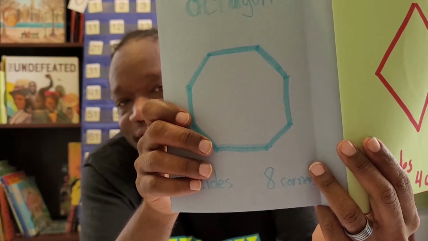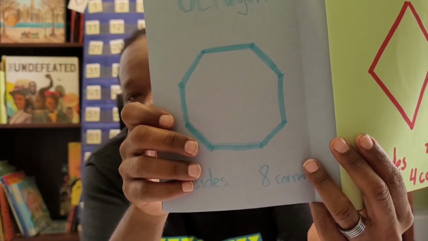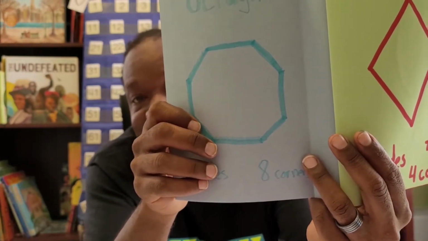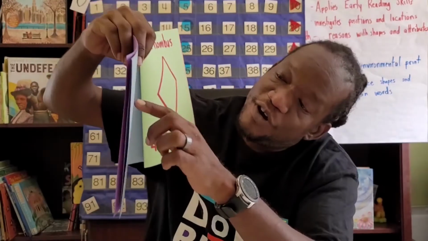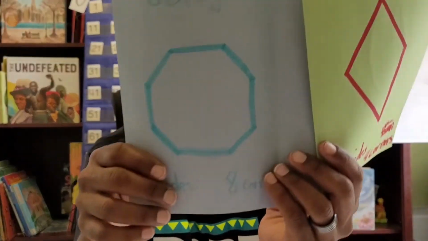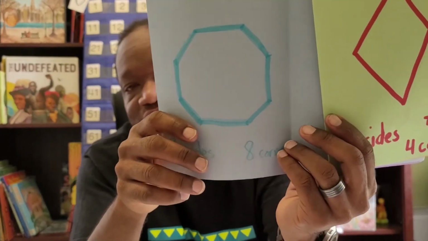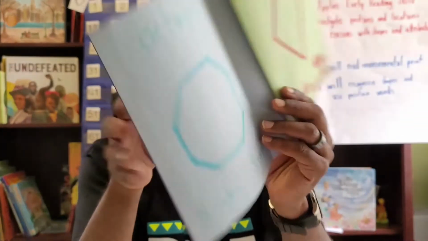And they're supposed to stop at the stop sign, right? Octagon has 8 sides. 1, 2, 3, 4, 5, 6, 7, 8. When you're outside and you see that stop sign, see if you can count the sides on the stop sign.